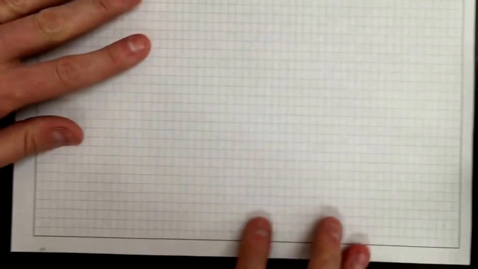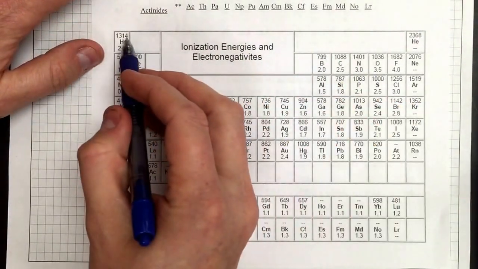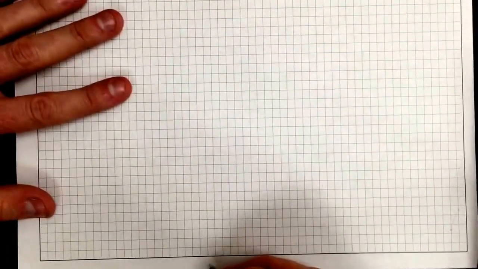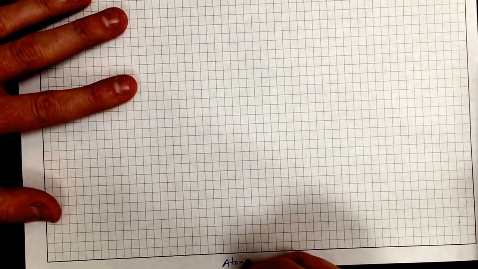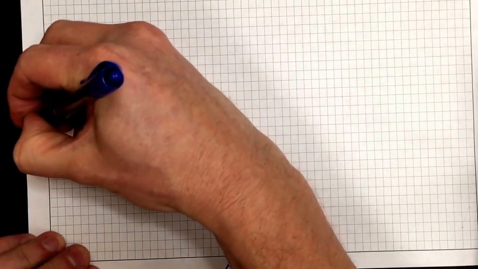Same thing you're going to do for atomic number versus ionization energy. So ionization energy is at the bottom. Graph down here, it's the top number up here. This bottom number is electronegativity. So top number, ionization energy. So same thing, atomic number down here on the bottom. And over here on the side, we're going to have ionization energy this time.